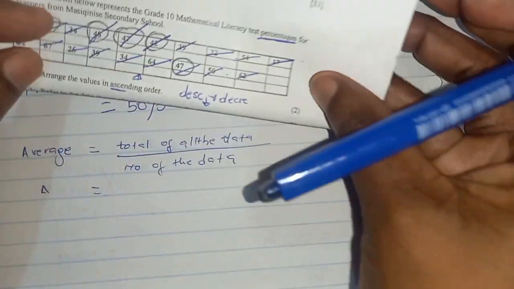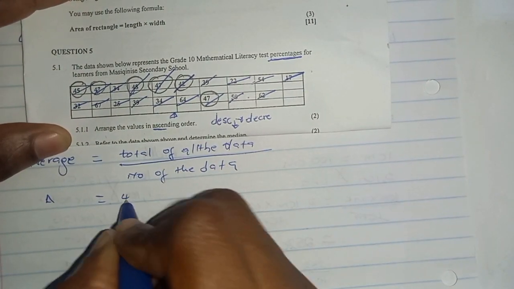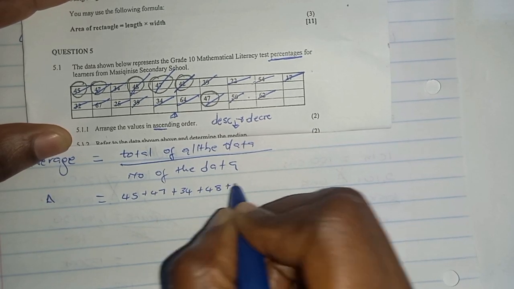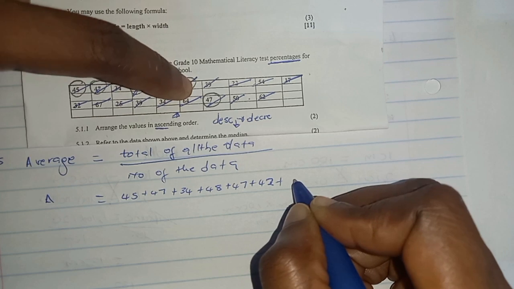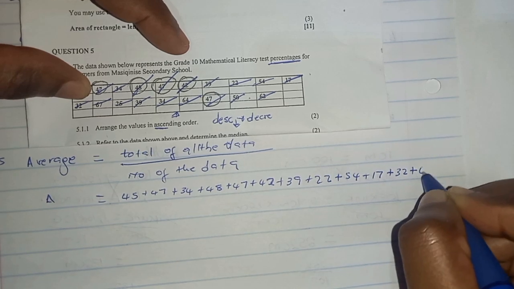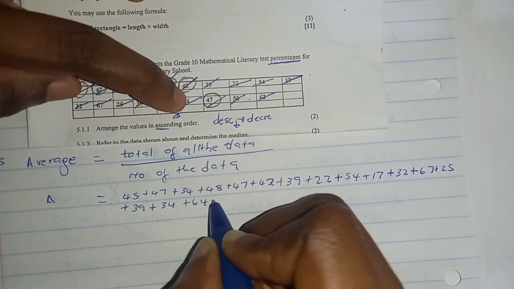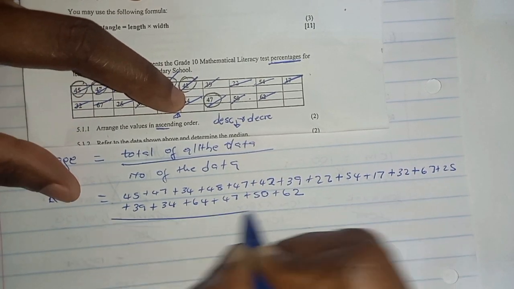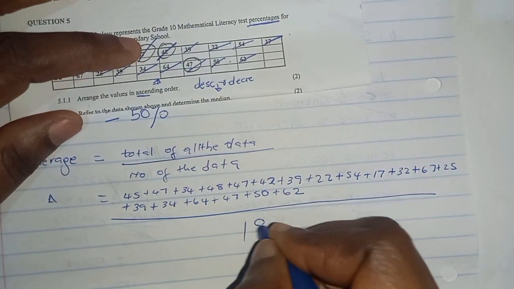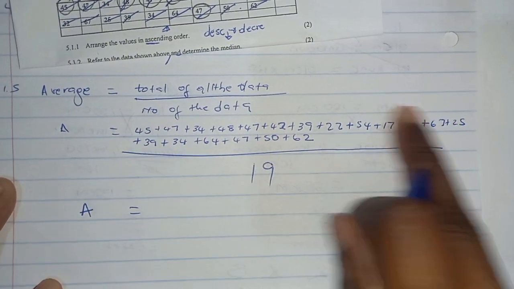So we're just going to take it from there, exactly from there, and we're going to say 45. You don't have to use the arranged one when it comes to average. 45 plus 47 plus 34 plus 48 plus 47 plus 42 plus 42 plus 39 plus 22 plus 54 plus 17 plus 32 plus 67 plus 25, and I ran out of space, I'm just going to write it here, plus 39 plus 34 plus 64 plus 47 plus 50 plus 62. All of that is going to be divided by the number of data. We said there's 19 of them, right? And then we're just going to calculate using a calculator what we get when we add those.